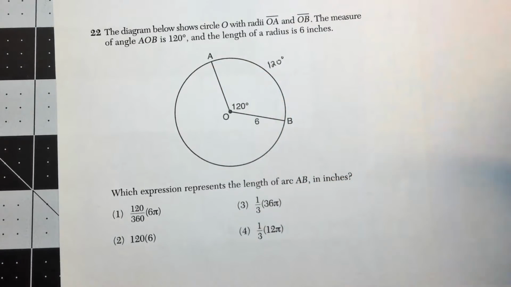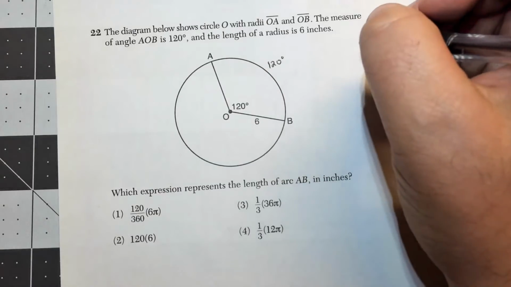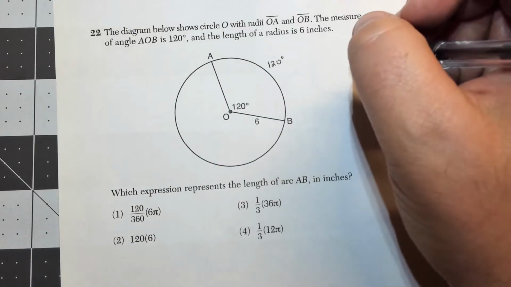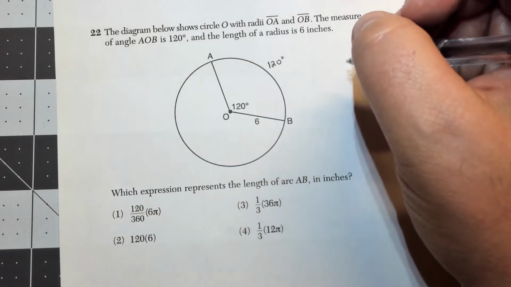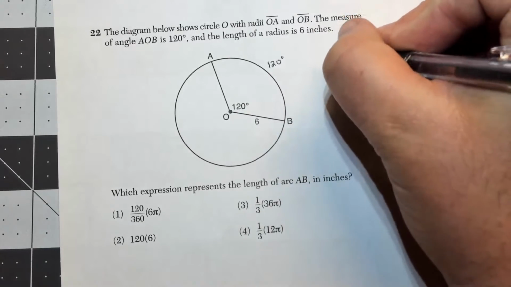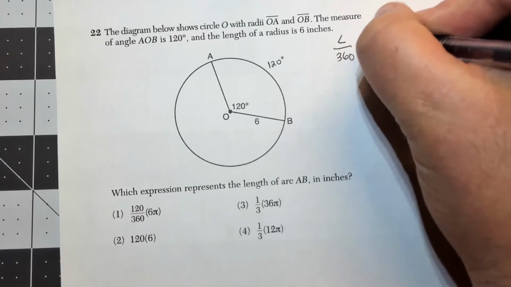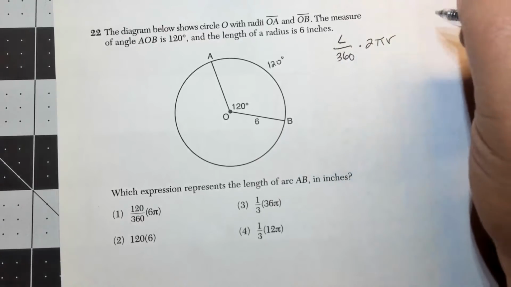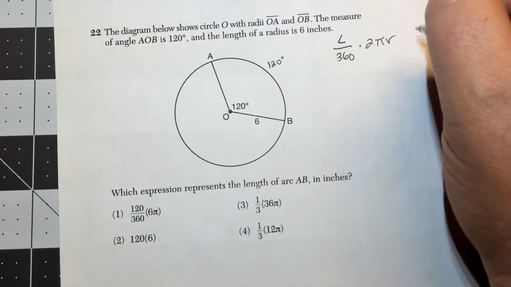Now remember, there's 2 formulas we talked about. One of them is in radians, okay, which is not this, all right? This is in degrees, so we're not going to use that formula. Our formula is the angle over 360 times the circumference, 2 pi r.